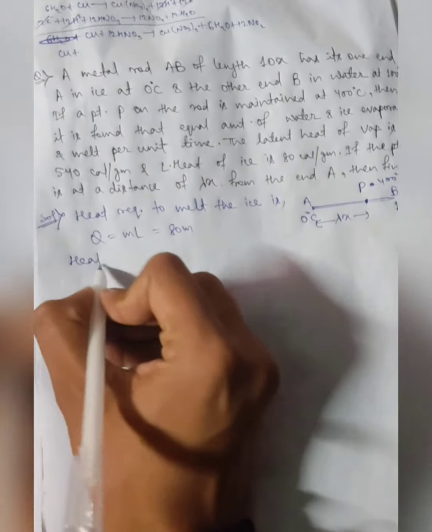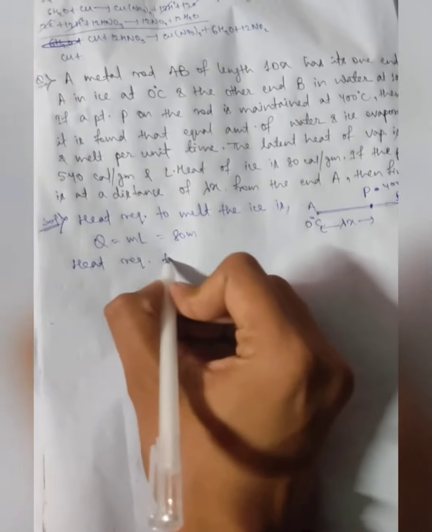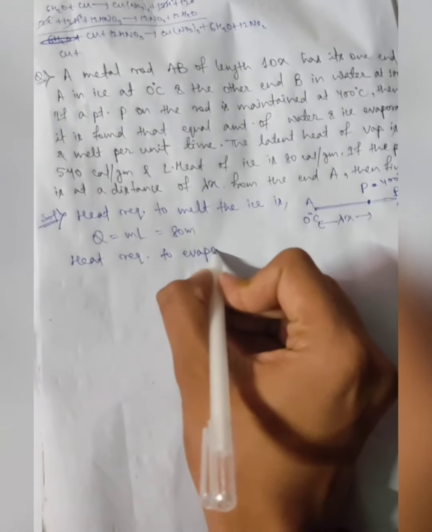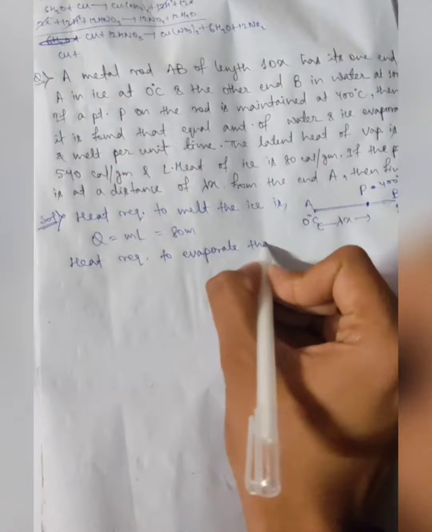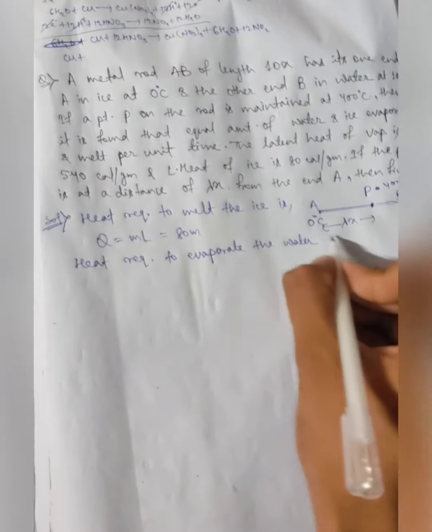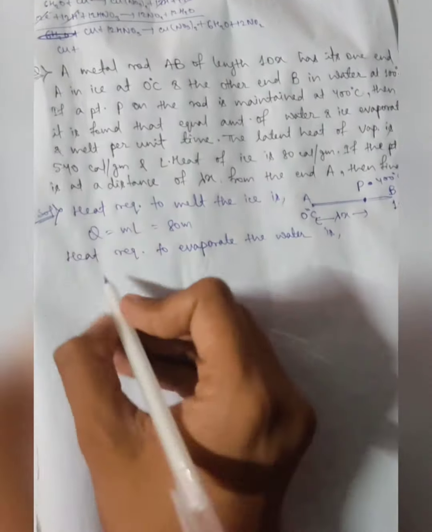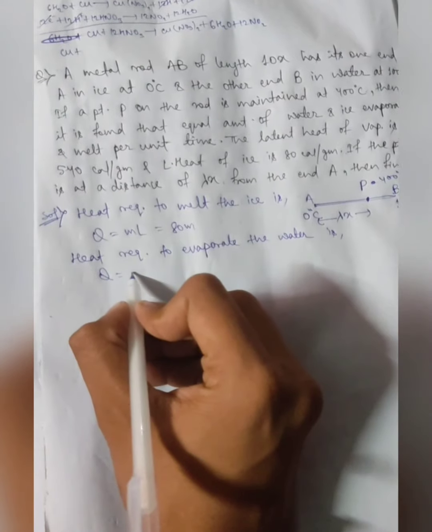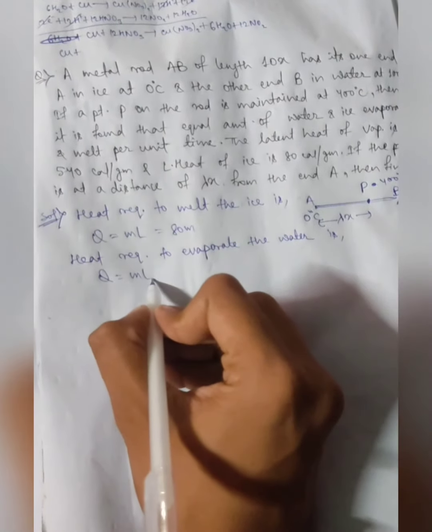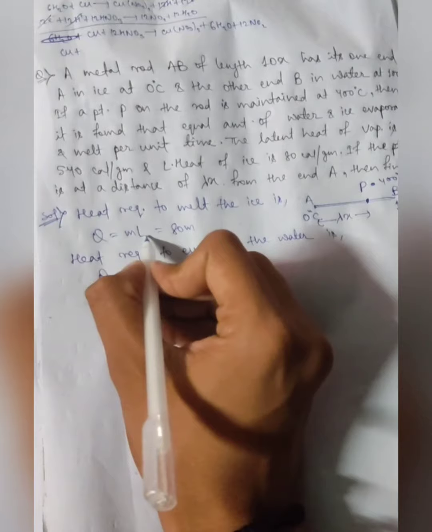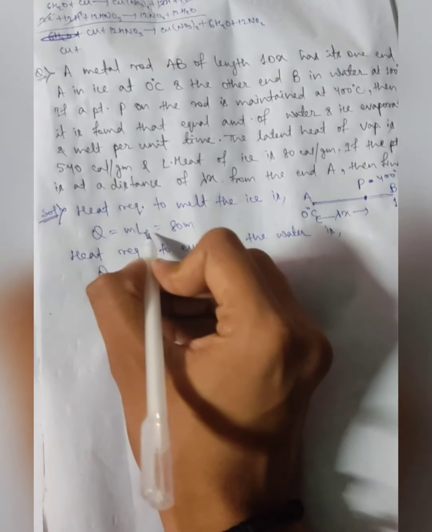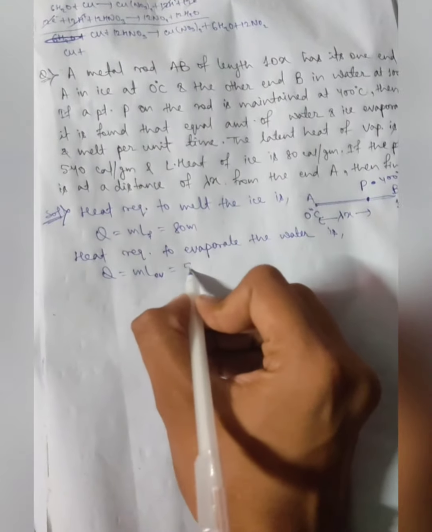Okay, now the heat required to evaporate the water is Q equals m L of evaporation, and the heat of melting or fusion is 80 m, while evaporation is 540 m.